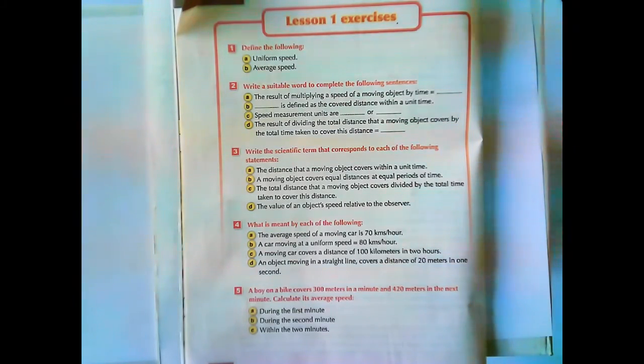Number A, during the first minute, distance over time, 300 over 60 equals 5 meters per second. During the second minute, 420 over 60 equals 7 meters per second. Within the 2 minutes, we are going to make 300 plus 420 over 120, and the unit is meter per second.